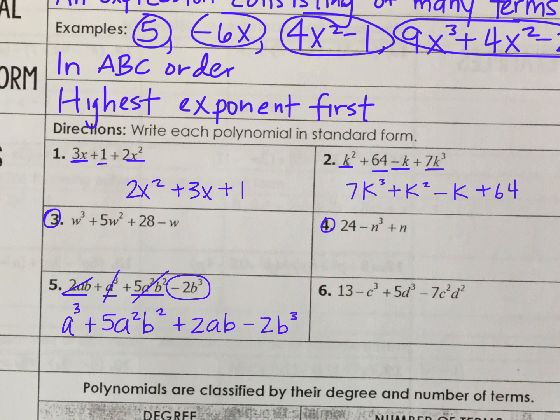Let's put number 6 in order. CD, so C comes first, so we're looking for the biggest C. Well, right there, negative C to the third is the biggest. And then we'd have minus 7C squared D squared. Next, we'd have this D, 5D cubed, because it doesn't have any C's in it. And then last, plus 13.